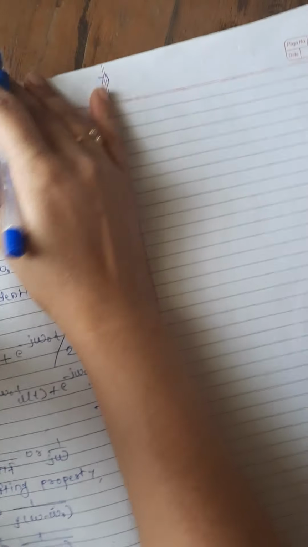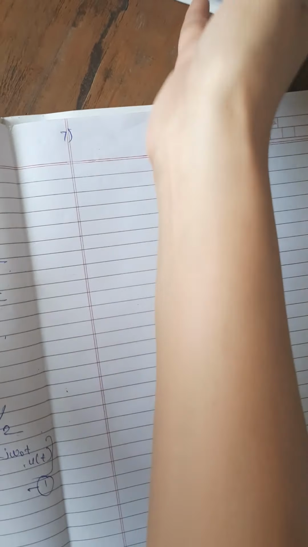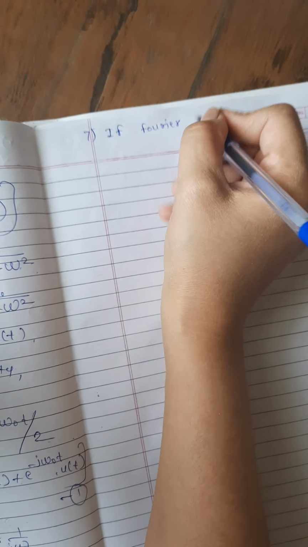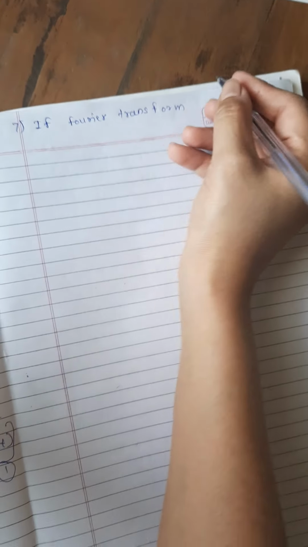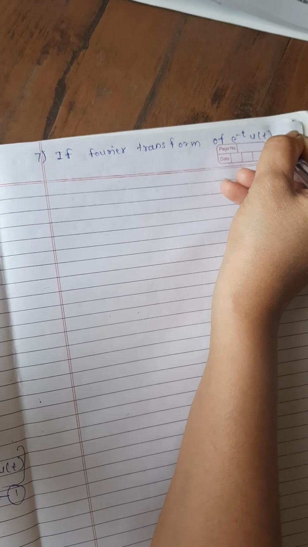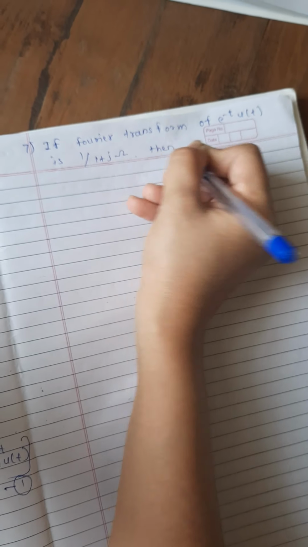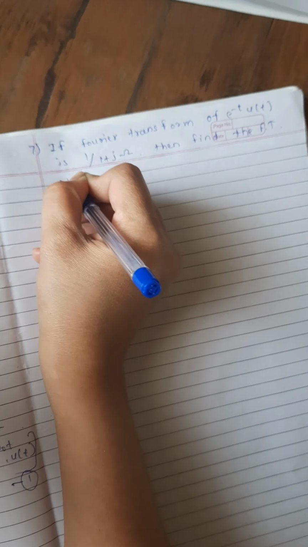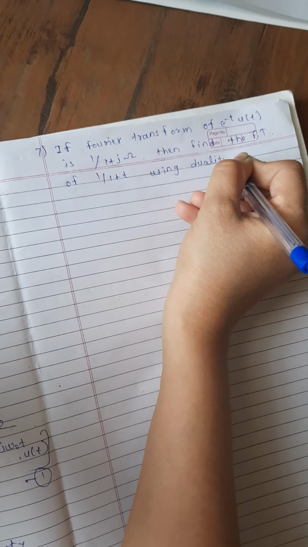So next problem on Fourier transform. If the Fourier transform of e raised to minus t u of t is 1 by 1 plus j omega, then find the Fourier transform of 1 by 1 plus t using the duality property.